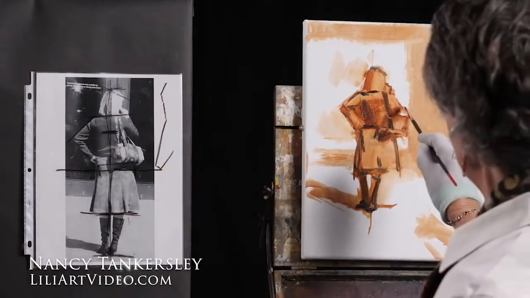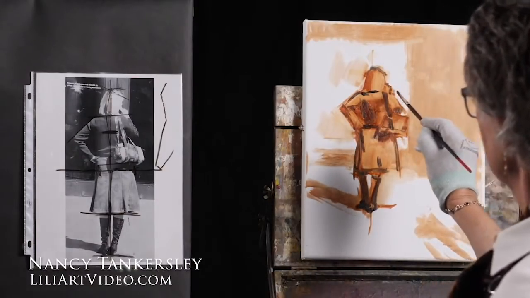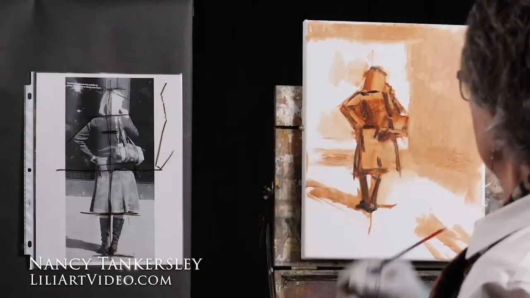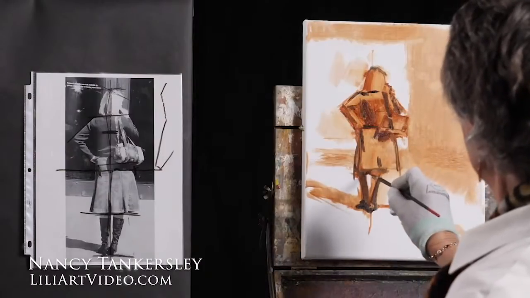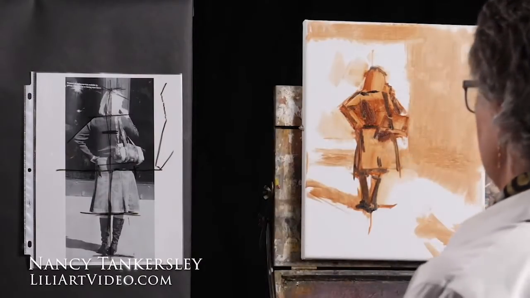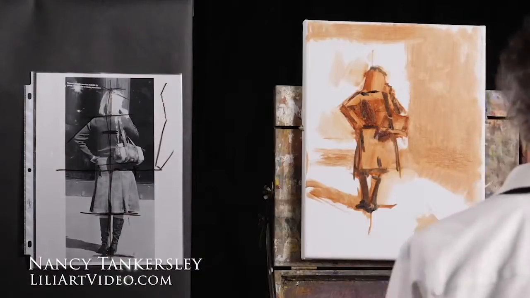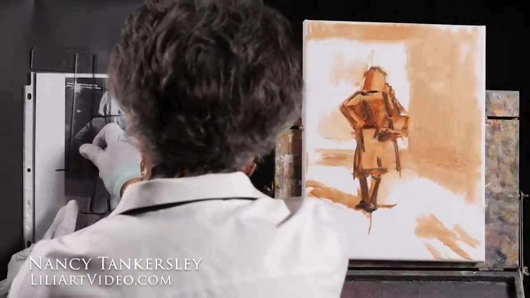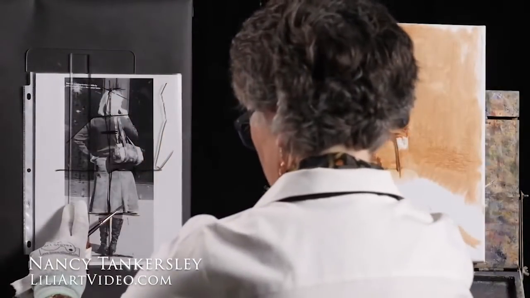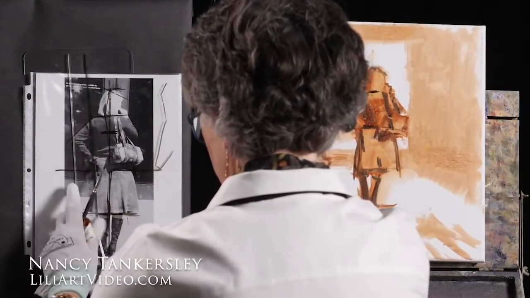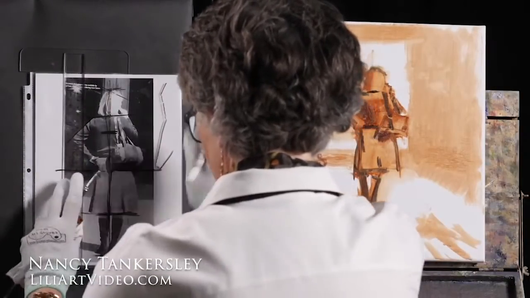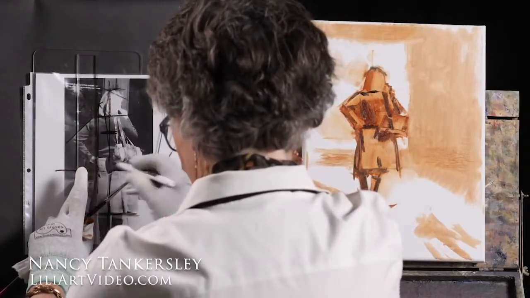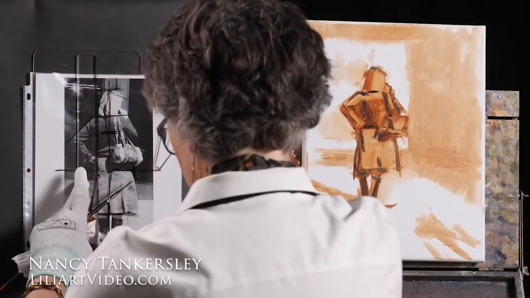Where does her elbow end? The angle of this arm coming out. I'm not feeling like she's lining up very well. So I need to go back to my ruler. I'm going to drop a line from the edge of her hair, I think, and see where that lines up at the bottom of the figure.